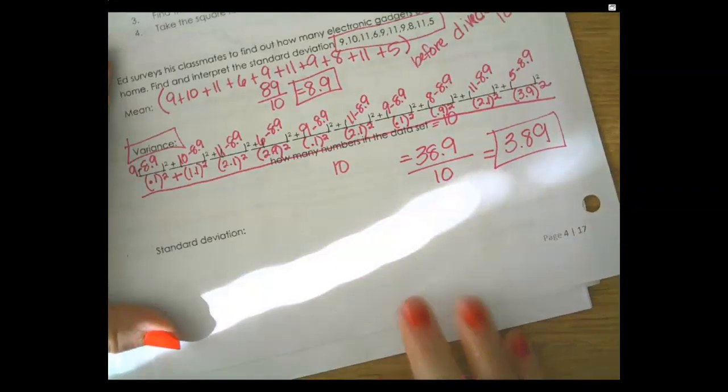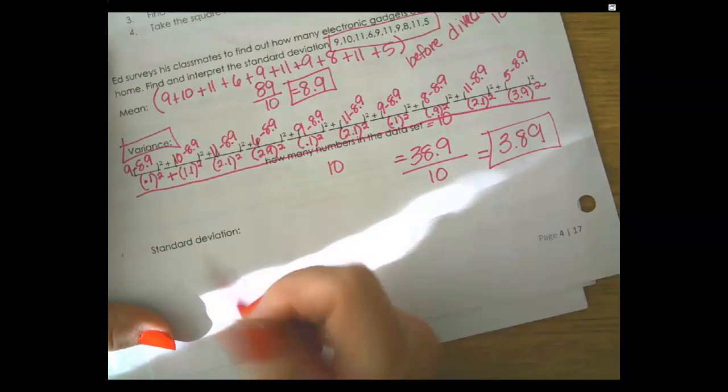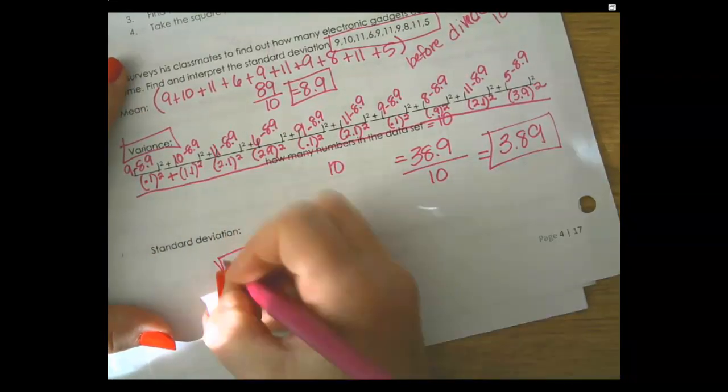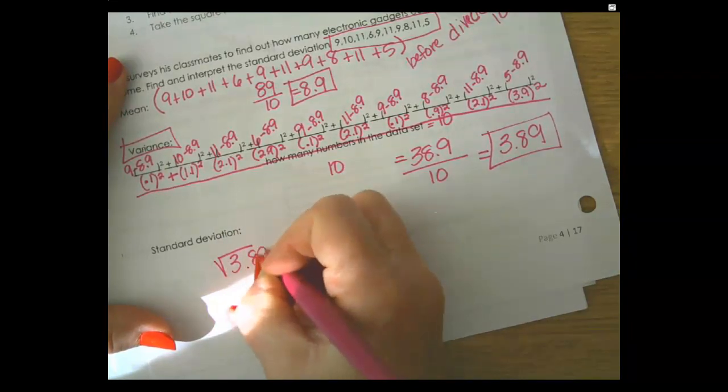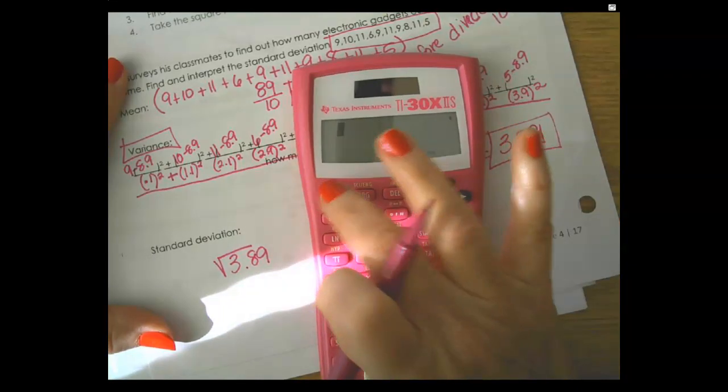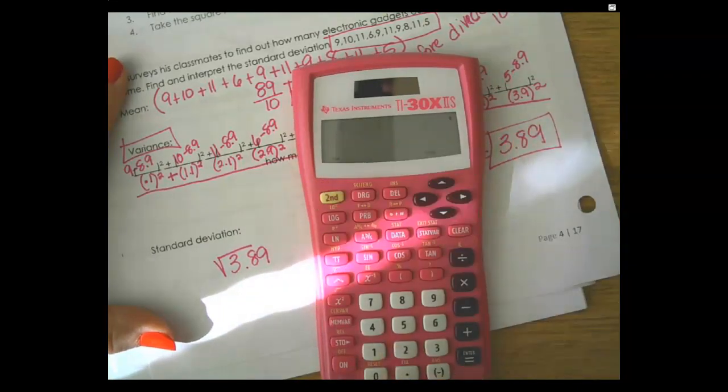So now we need to find the standard deviation. That part is super easy. To find the standard deviation, take the square root of the variance. So I'm going to take the square root of 3.89. On the calculator, I have to hit that second key. Square root. Make sure you hit the square root.